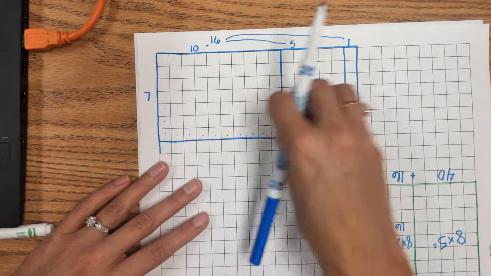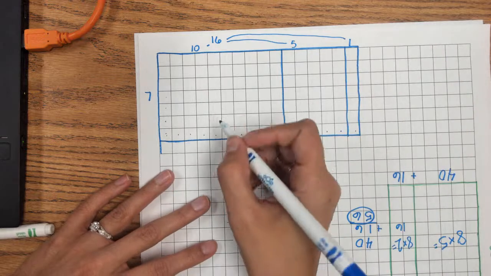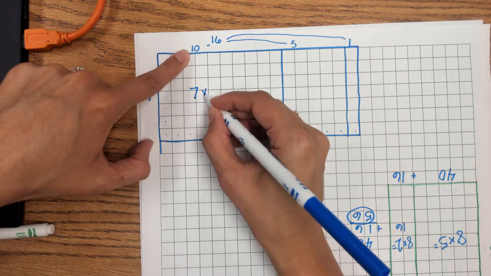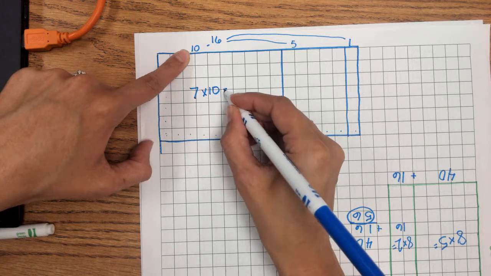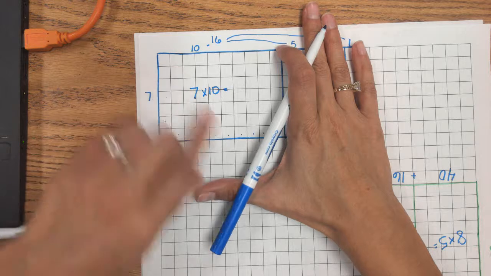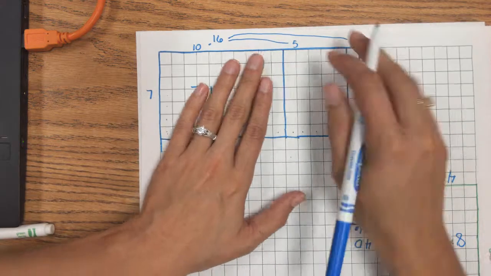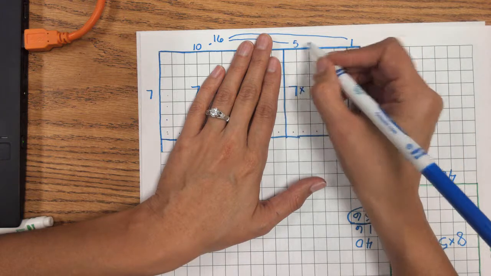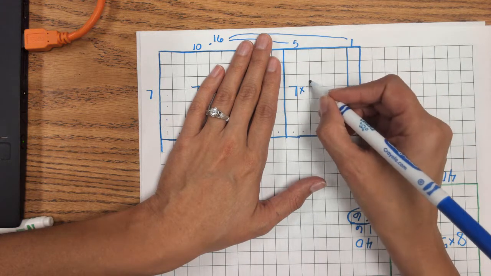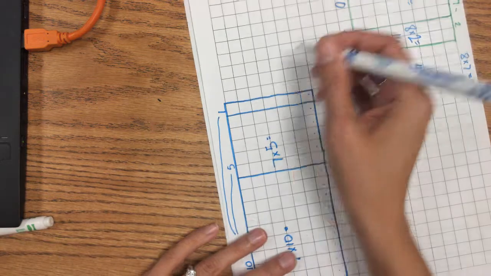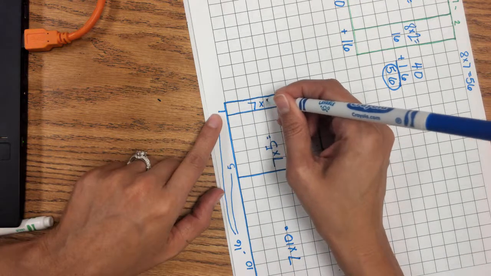So you're going to have 3 pieces in this area model. So you've got 7 rows, and this section has 10 in each row. So for this portion, 7 times 10 represents what is here. Then we're going to do this piece. You still have 7 rows, and there are 5 in each row. And then this one, I'm going to turn it. You still have 7, and there is 1.